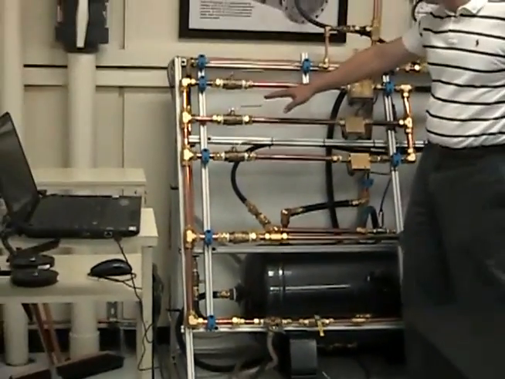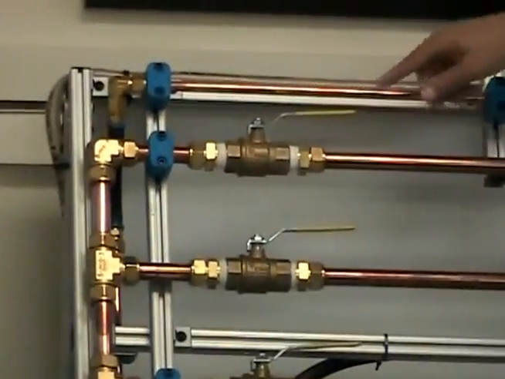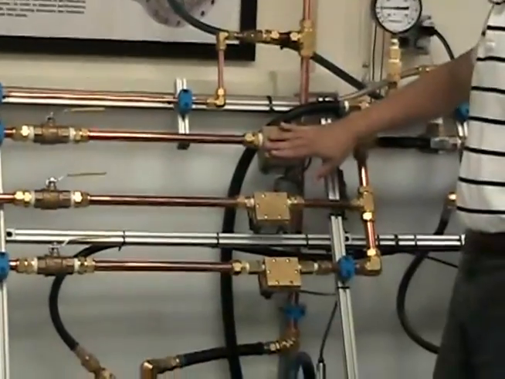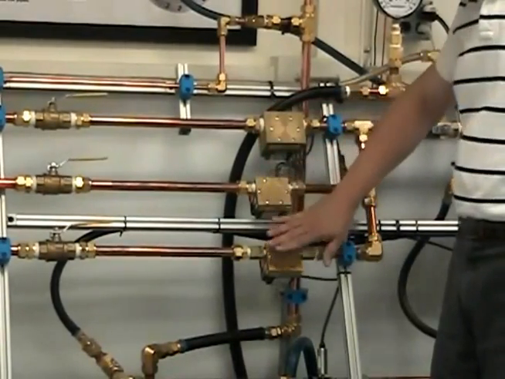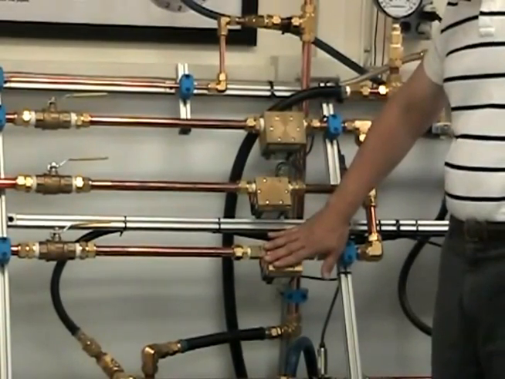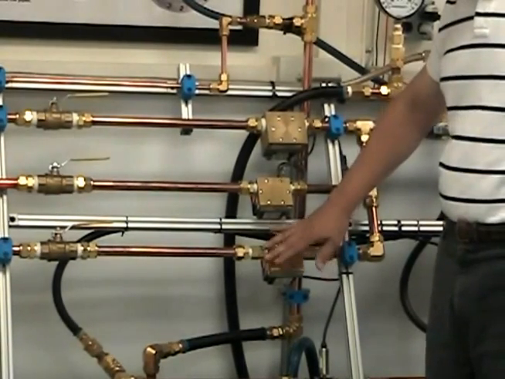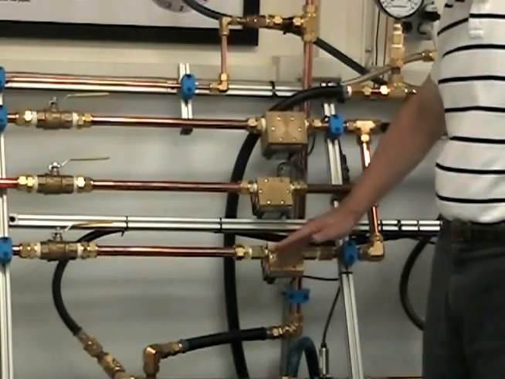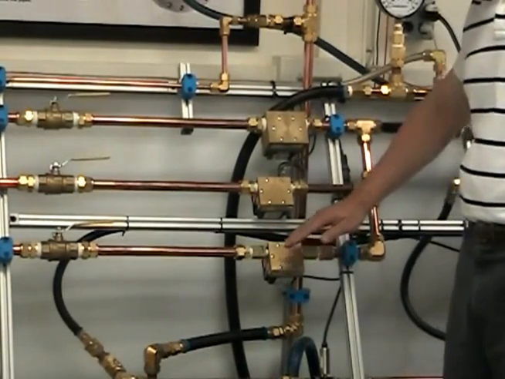In order to choose the flow meter, we open the valve to the flow meter we want. So we have three flow meters here. We have our large flow, medium flow, and low flow. You want to choose the flow meter that's most appropriate for the flow that you have. So you want to be operating at the upper end of the range for the flow meter.